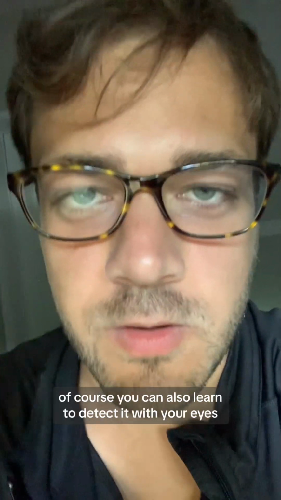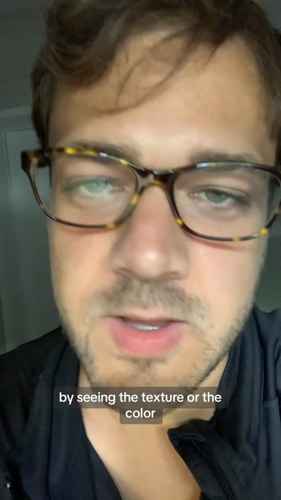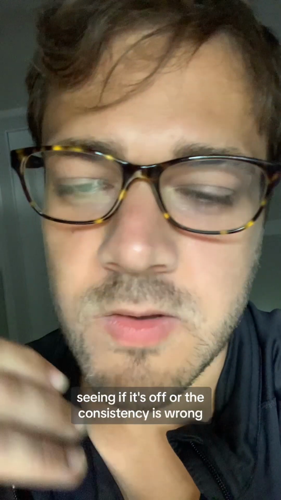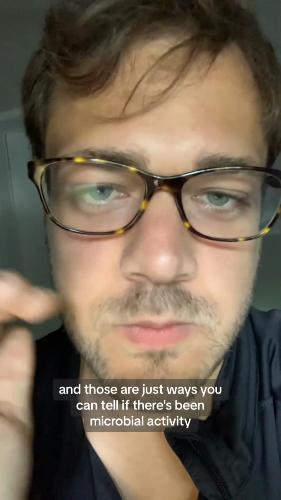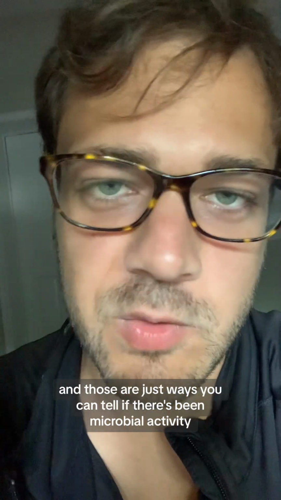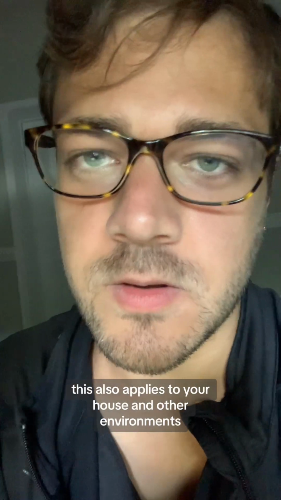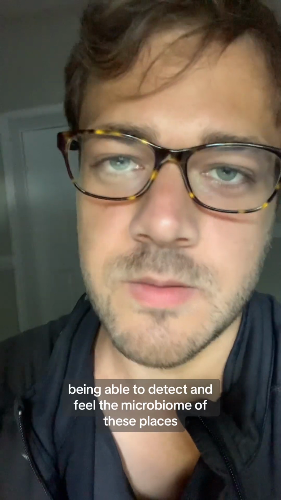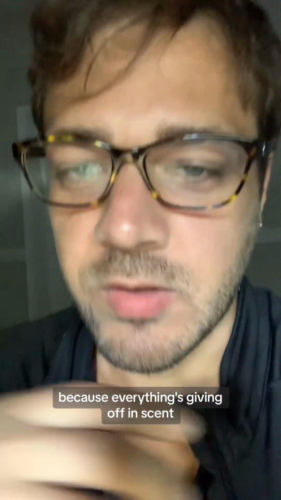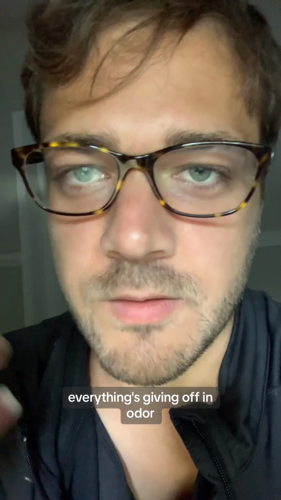Of course, you can also learn to detect it with your eyes by seeing the texture or the color, seeing if it's off or the consistency is wrong. And those are just ways you can tell if there's been microbial activity. This also applies to your house and other environments, being able to detect and feel the microbiome of these places because everything's giving off a scent, everything's giving off an odor.